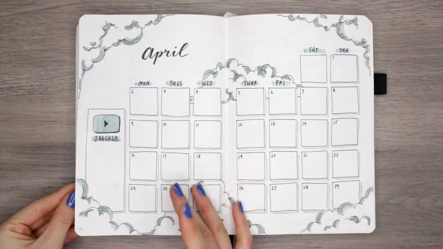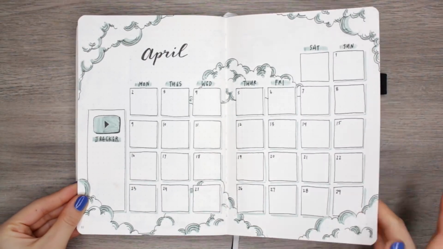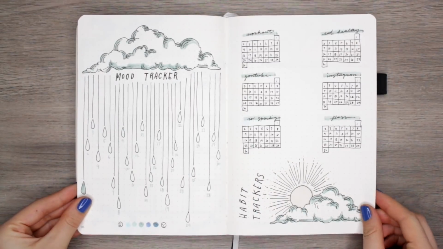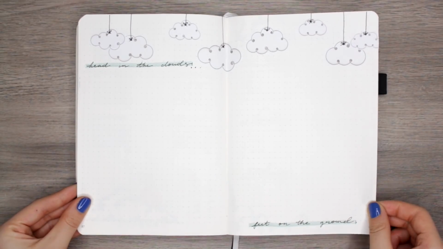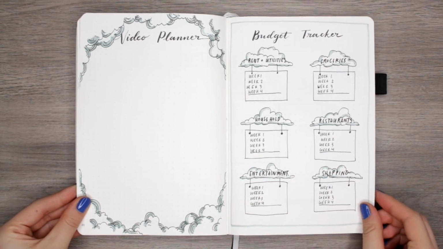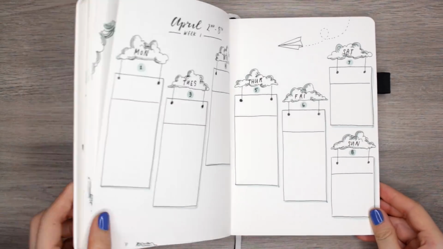Anyways, here's the final look at my April 2018 bullet journal setup. I really like this one in particular because it is a bit different from my past ones, so let me know what you guys think of this month in the comments below.